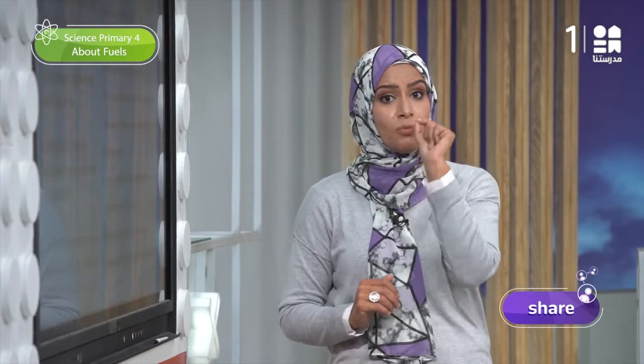Also, a group in my class shared their scientific explanation by drawing. Let's continue this part because it is very important.